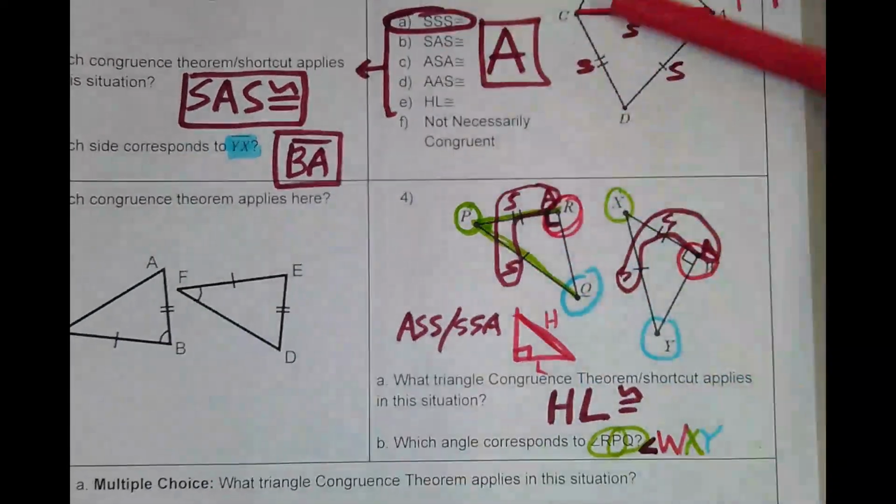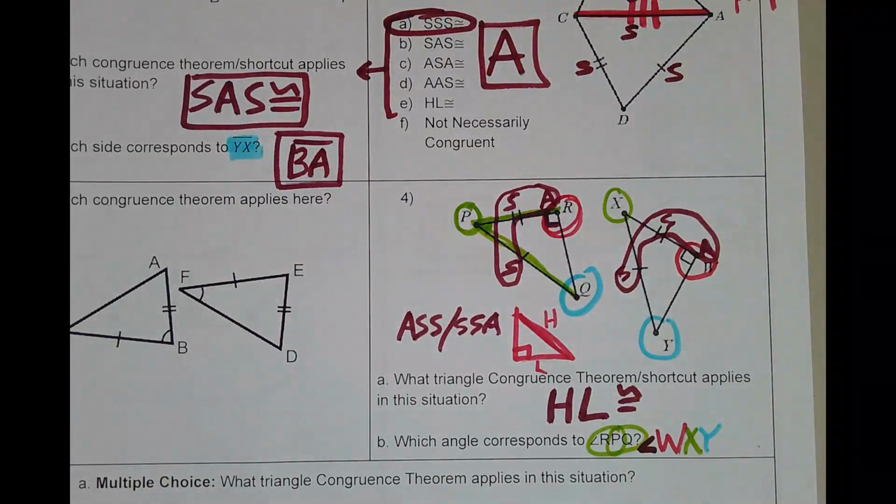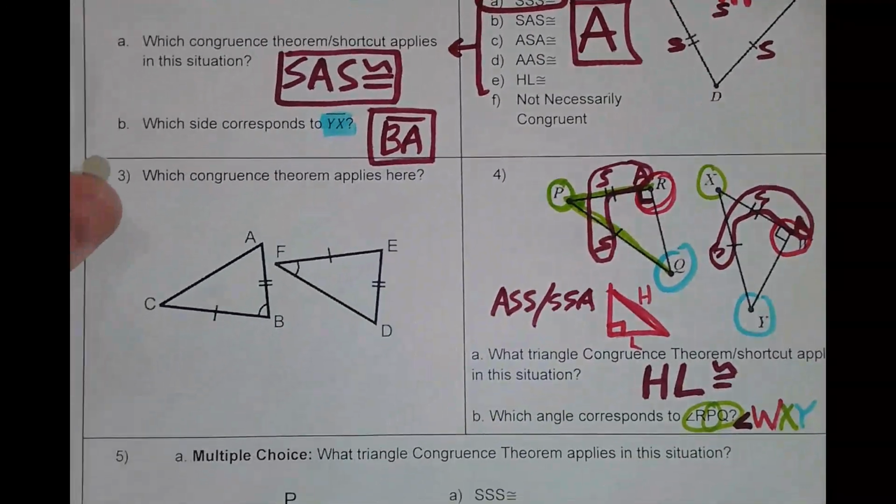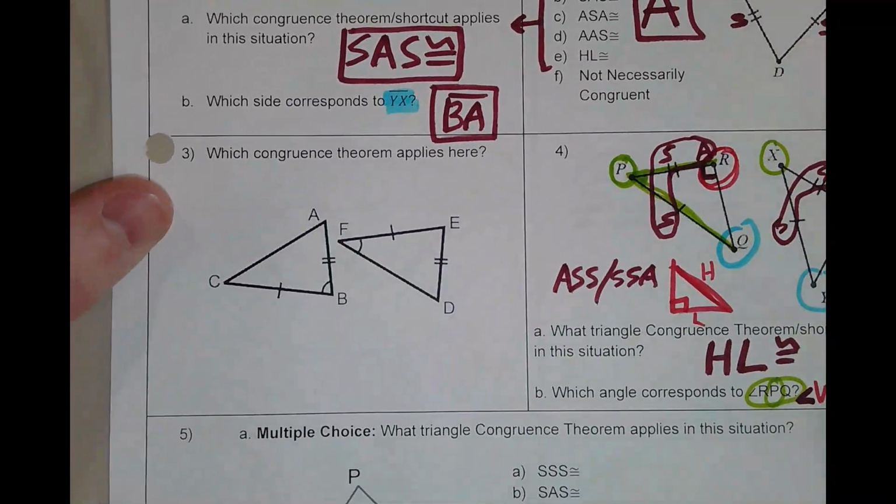So that would be the correct answer there. Angle WXY. Let's keep on moving.